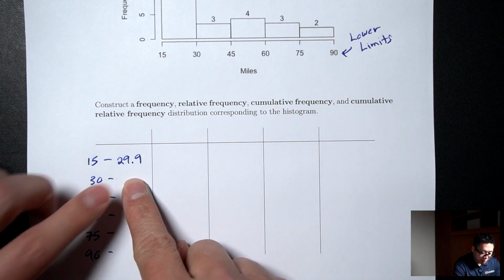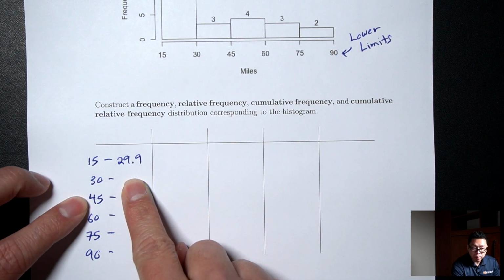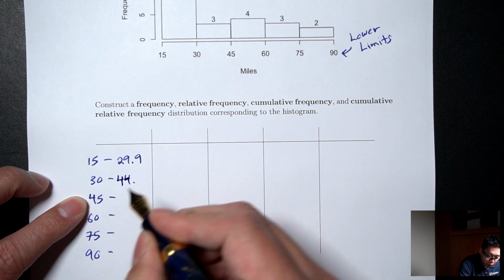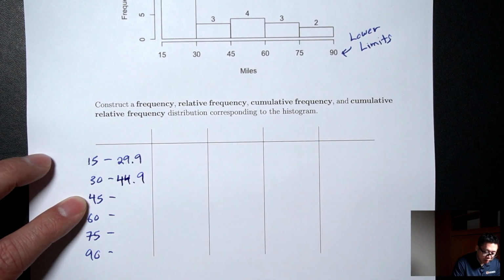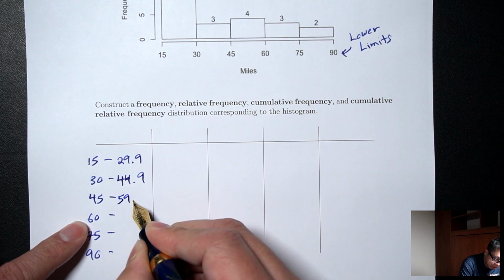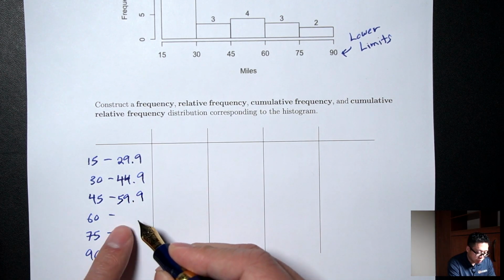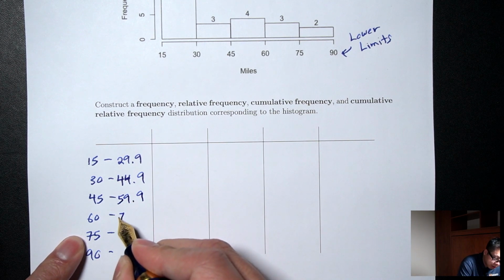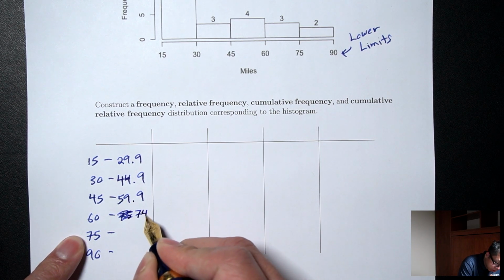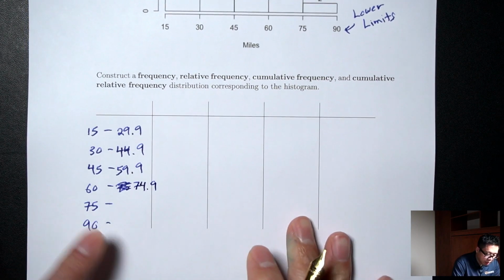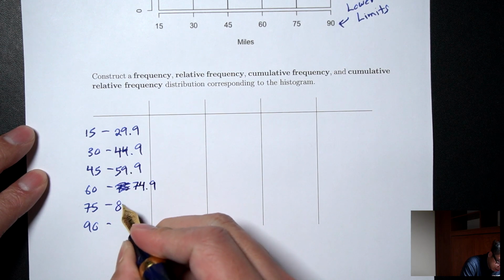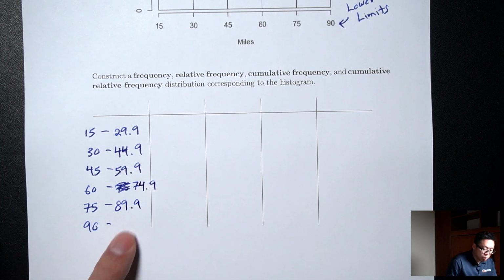The next one should be slightly below the 45. That's going to be 44. And I'm going to choose to use 1 decimal place here, so 44.9. Next one, slightly below 60. That's going to be 59.9. Next one slightly below 75, 74.9. The next one slightly below the 90, that's going to be 89.9. And then there's one more here.